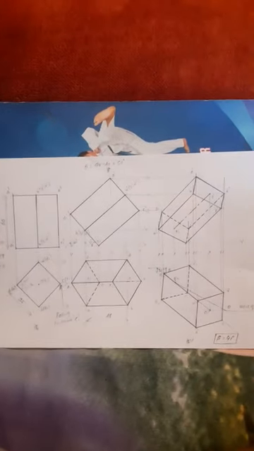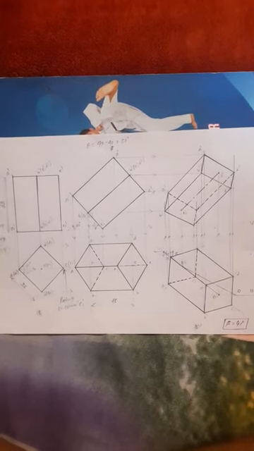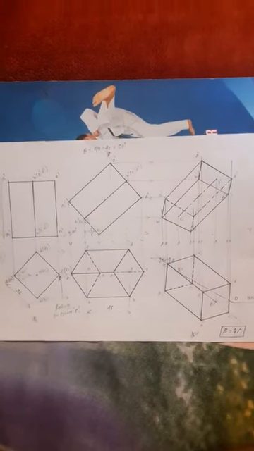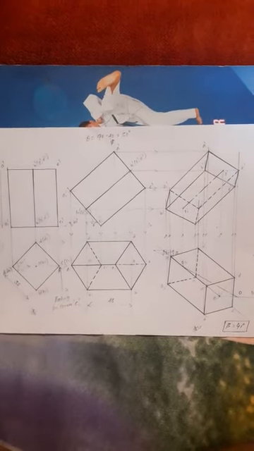Now that completes problem number 3. Try to solve the first and third problems, then we will come to know. If you have any queries, please contact me. I will guide you.